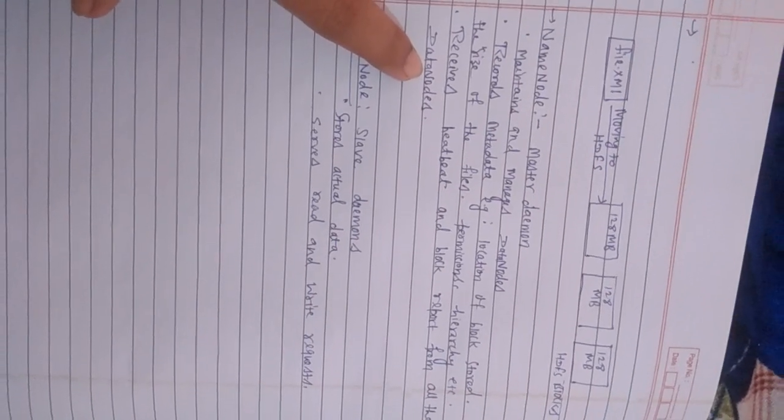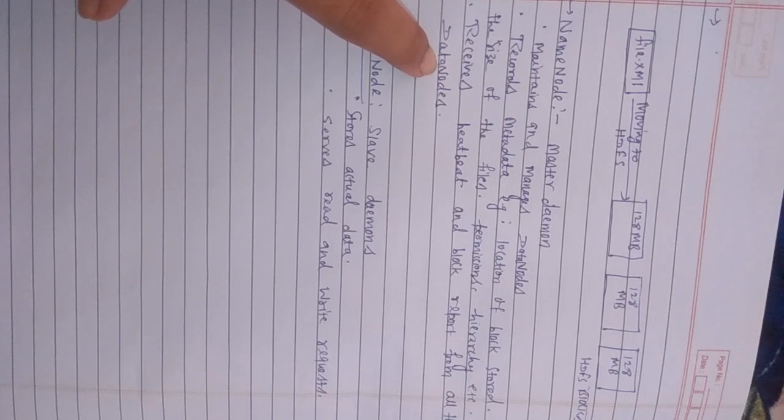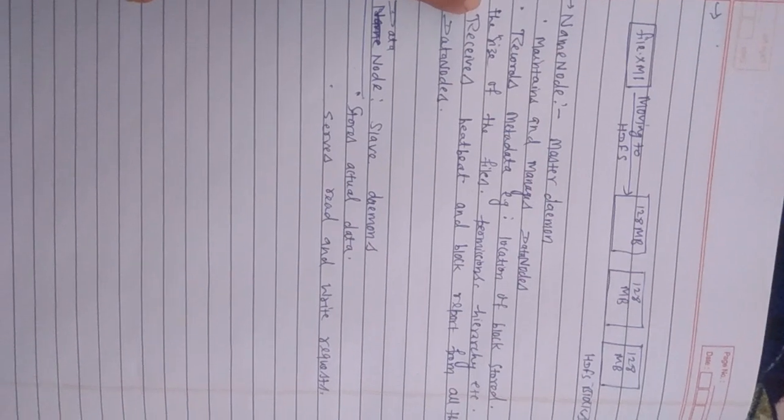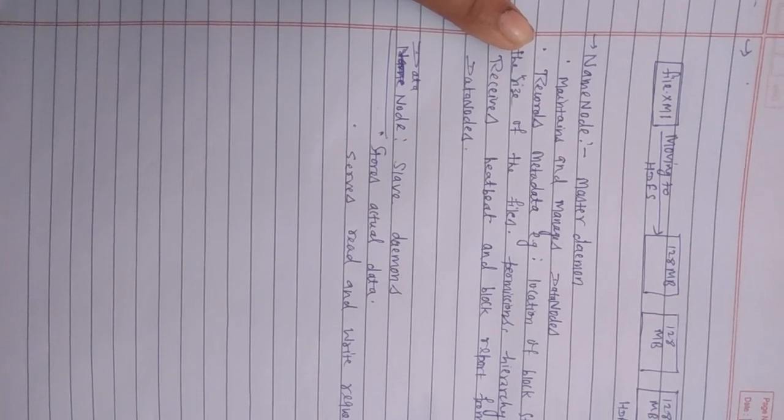It means a heartbeat goes through HDFS from the data node to the name node. It informs the name node whether the data node is alive or not.